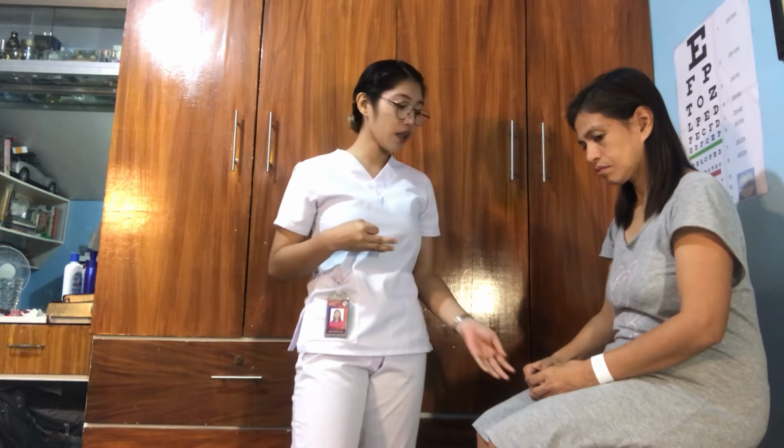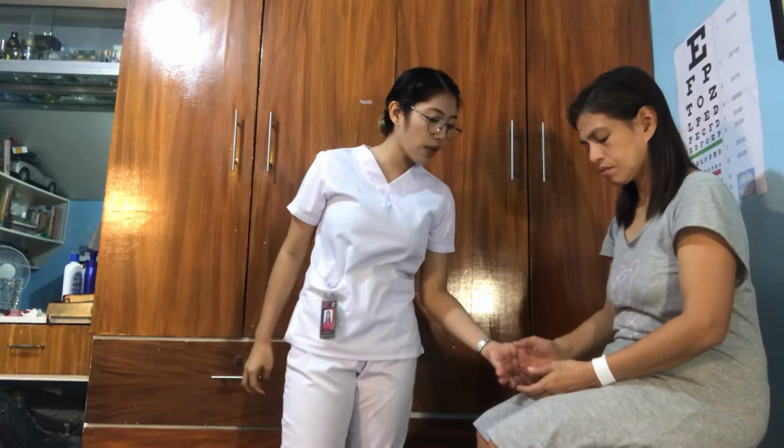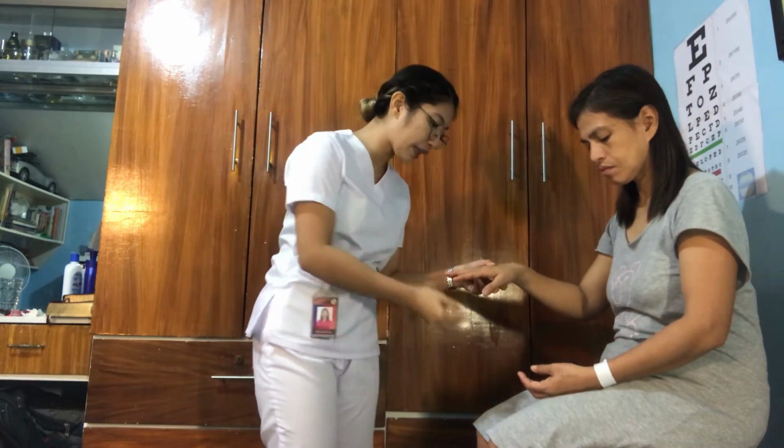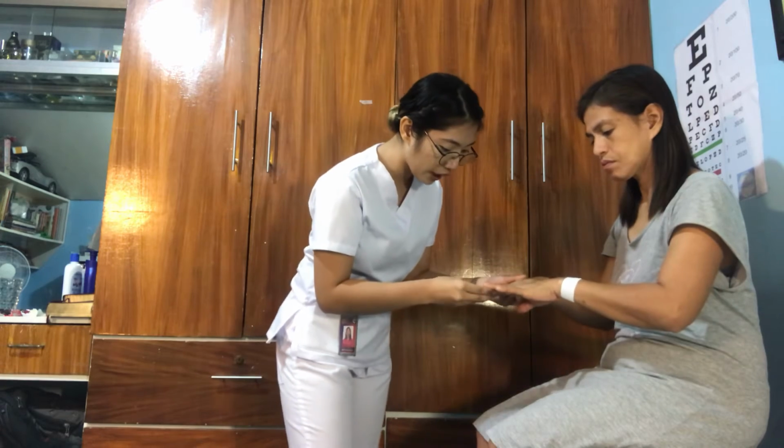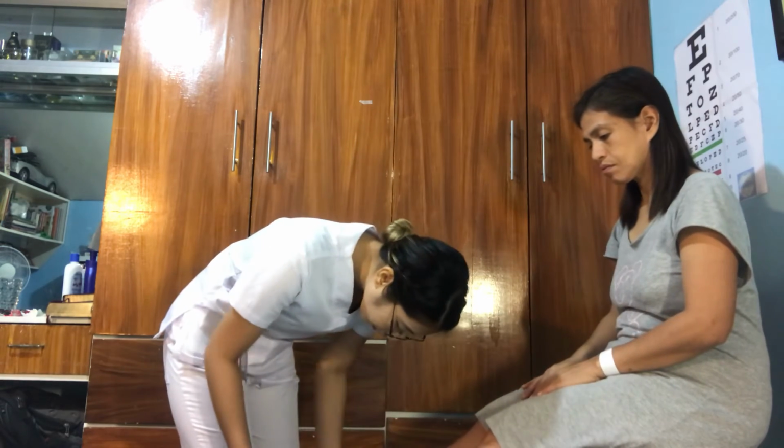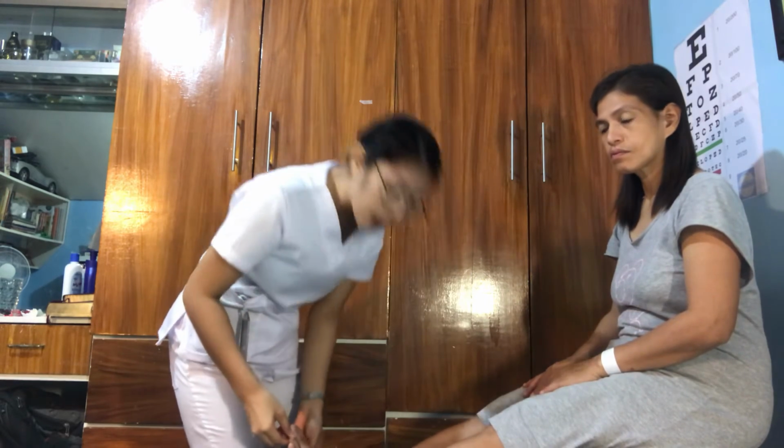So after that, the next thing we need to inspect is of course the color of the nail bed. So is there any pallor, signs of pallor, cyanosis, jaundice within the nails of the patient? So as I assess the nails of the patient, it is pinkish. Okay, it is pinkish. Therefore, there are no signs of pallor, cyanosis, and jaundice.